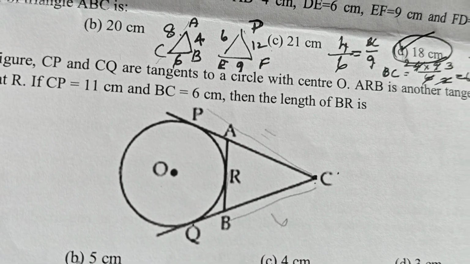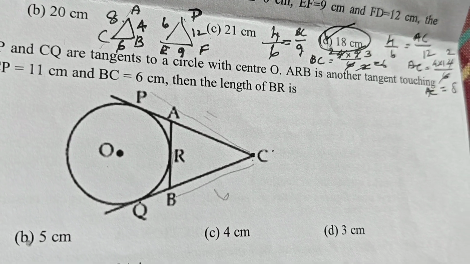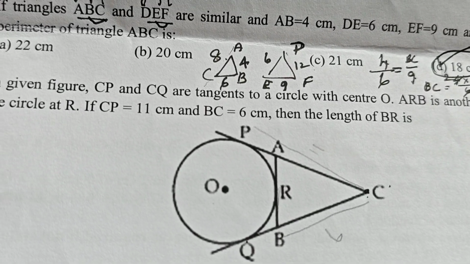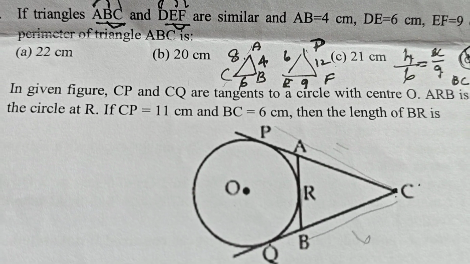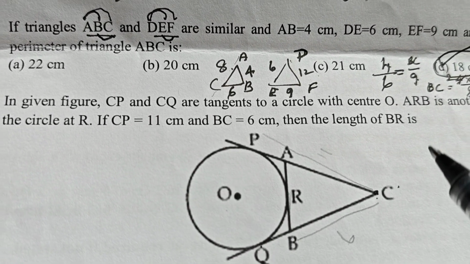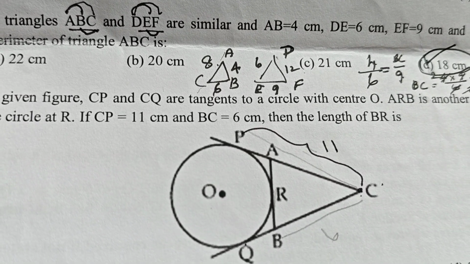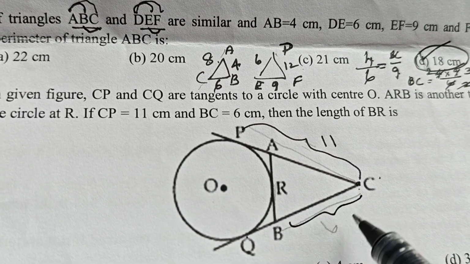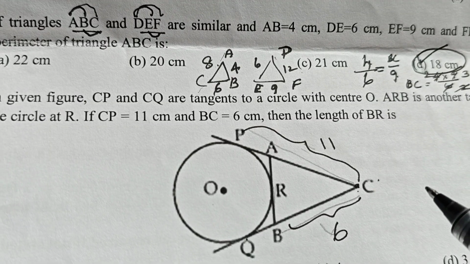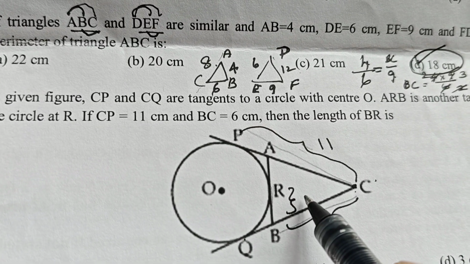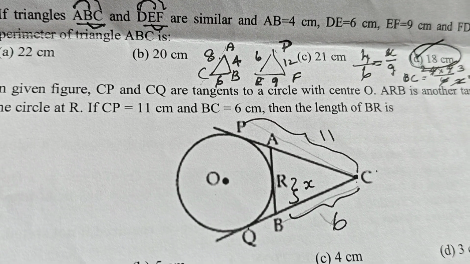Now, if CP equal to 11, this full length is equal to 11, and BC, this length, is equal to 6, then find the length of BR.